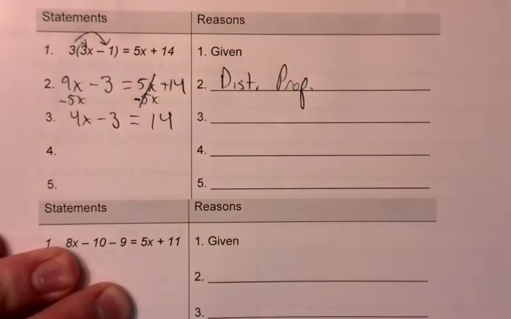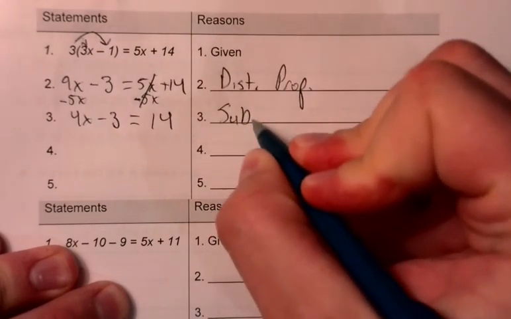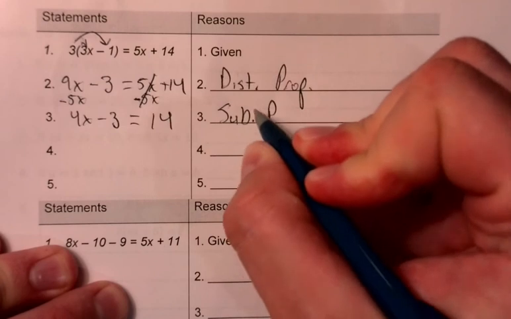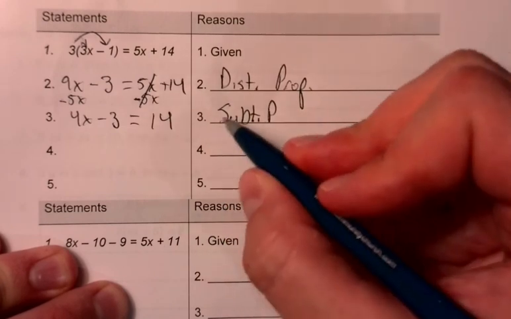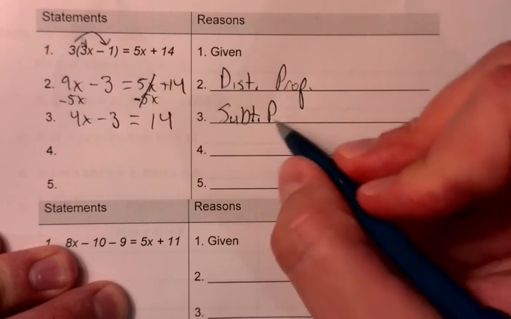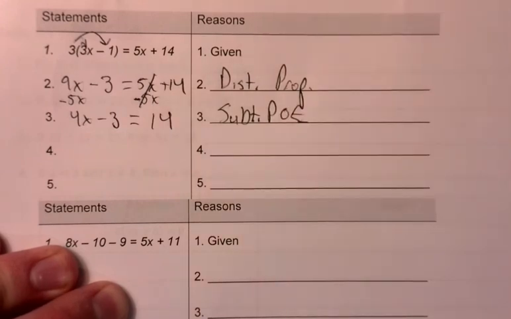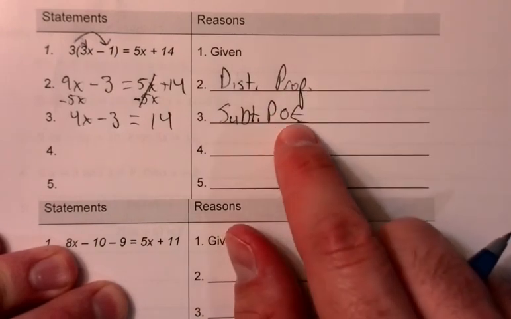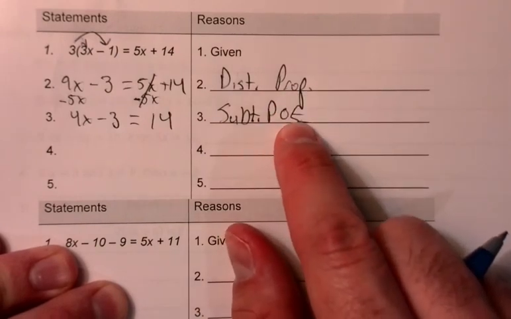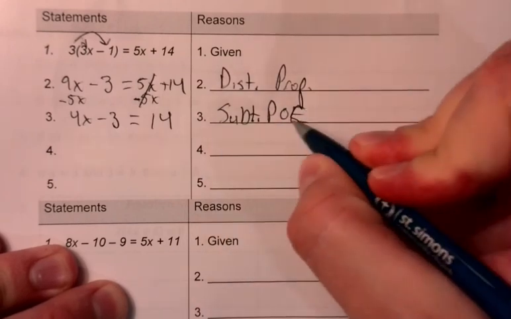So then the question becomes, what property allowed me to subtract 5x from both sides? Well, that would be the subtraction property. And actually, I need to put a t here because we do have substitution. So subtraction property of equality. Now notice I didn't put property of equality here. The property of equality is with subtraction, addition, multiplication, and division. That's when you'd have to put the POE there. And that's an E, that's an ugly E, but that's okay.